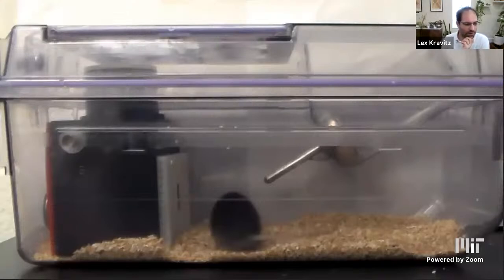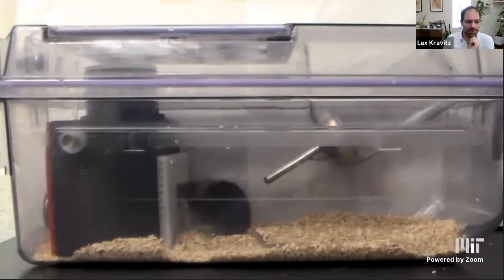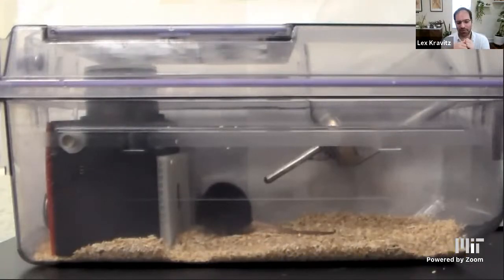Quick video of what this looks like. So this is a mouse. This is the original Fed 1, and the mouse takes a pellet, and the Fed dispenses another one, and over time he can keep taking pellets.